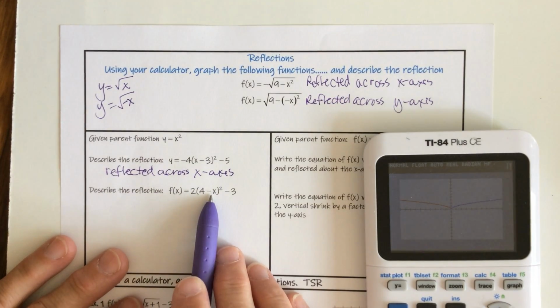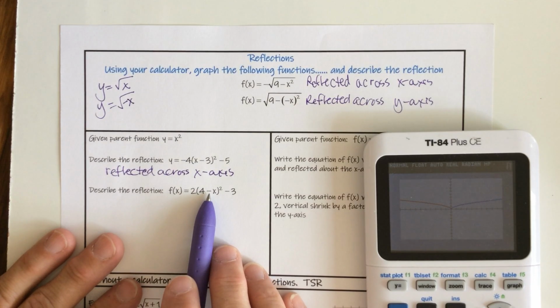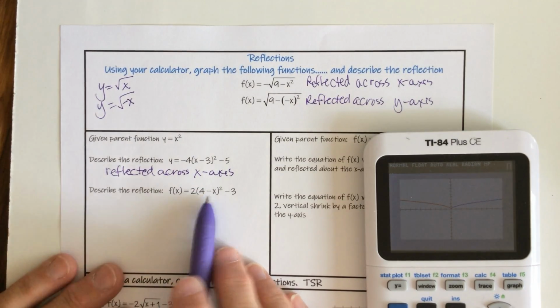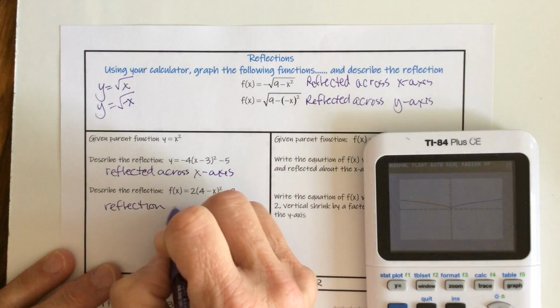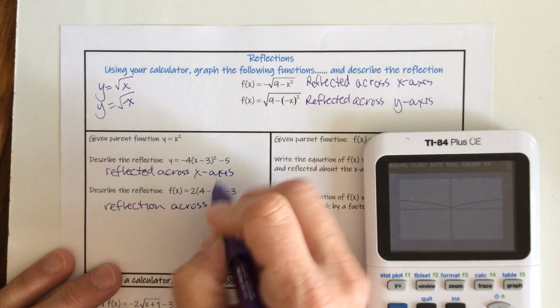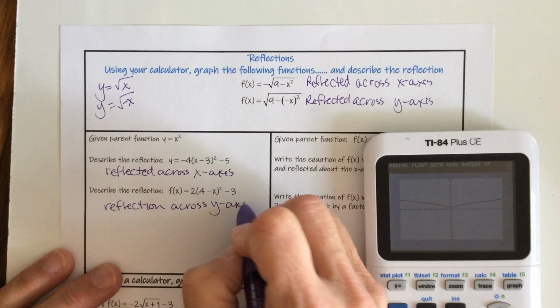Well, you could look at this and say, okay, my x is negative, so we know that there's going to be a reflection across the y-axis.